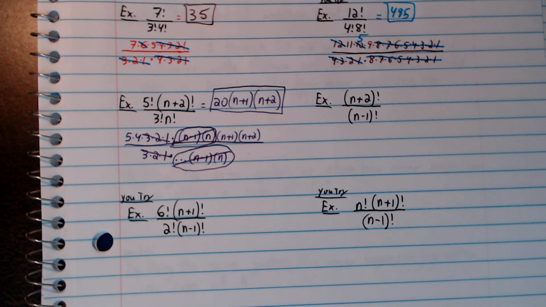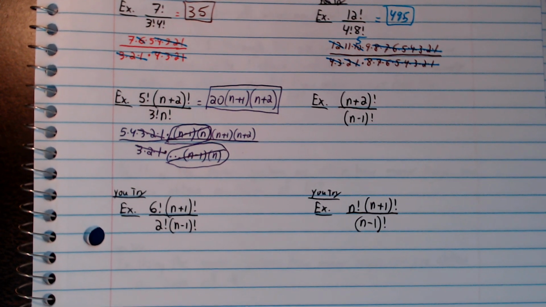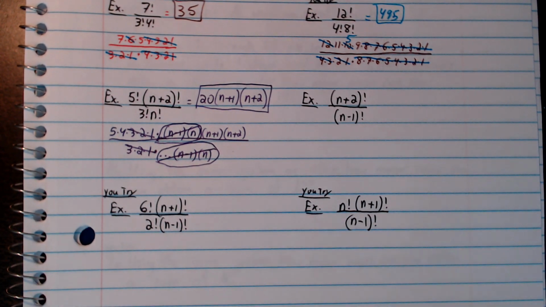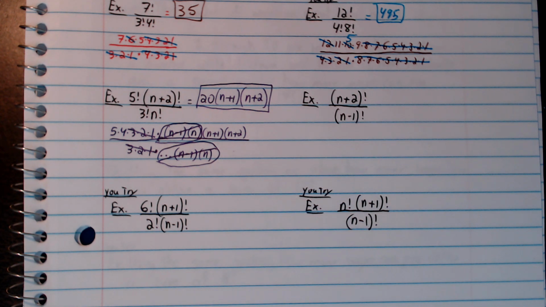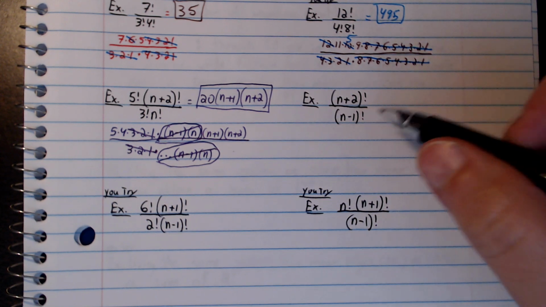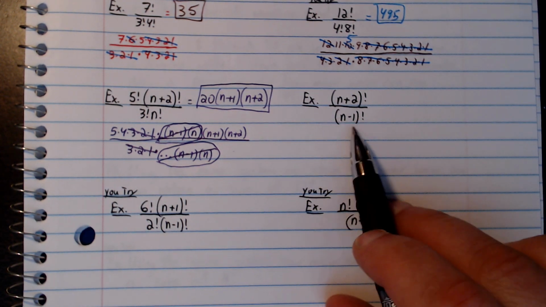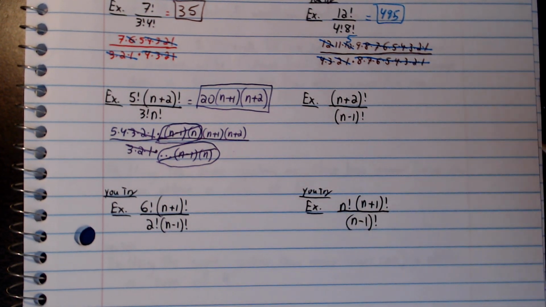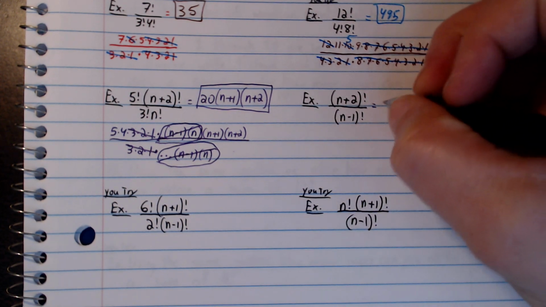So I'm going to do one more with you before I let you try these out on your own. Okay, looking at this one, n plus 2. If you think about it, what are the numbers that come before 2? 1, 0, and we could even include negative values like -1 and -2. I'm not quite sure how far back. It looks like I'm going to have to go back maybe to -2 or so, because I see a -1 down here. So I'm just going to expand this.